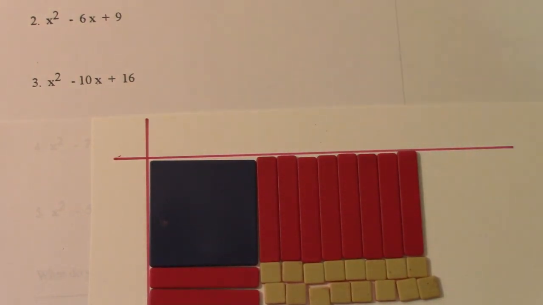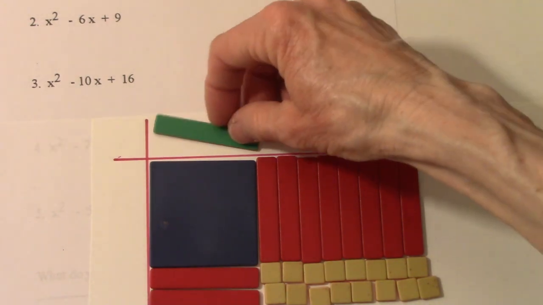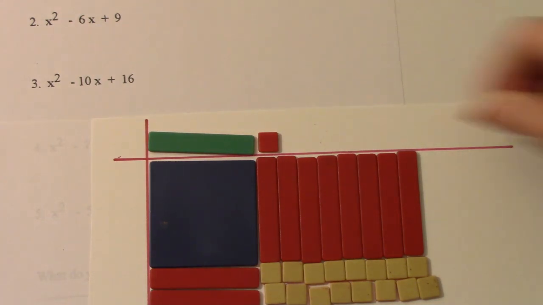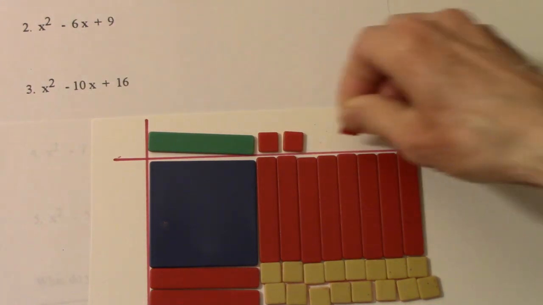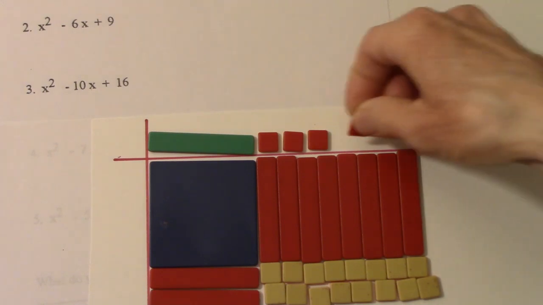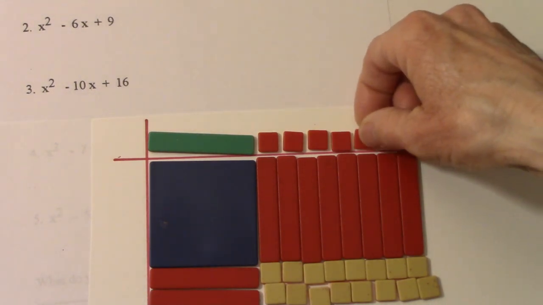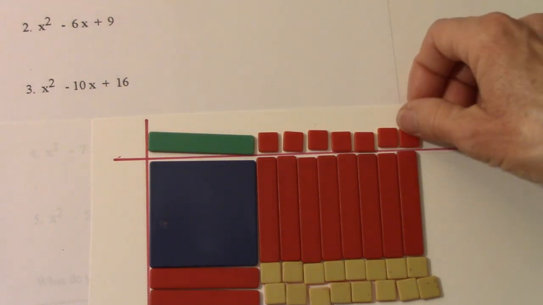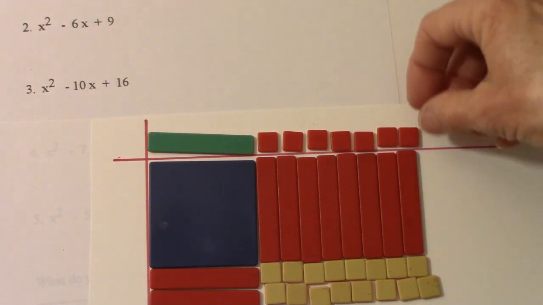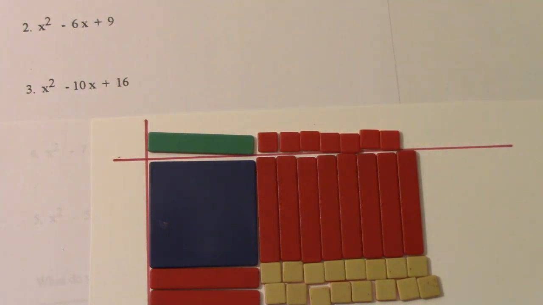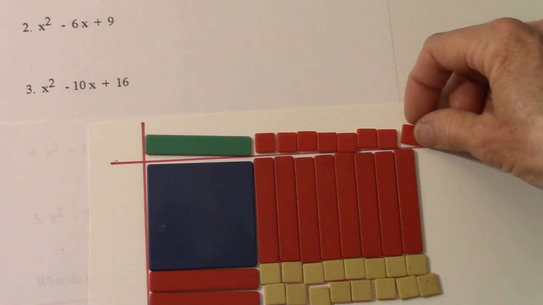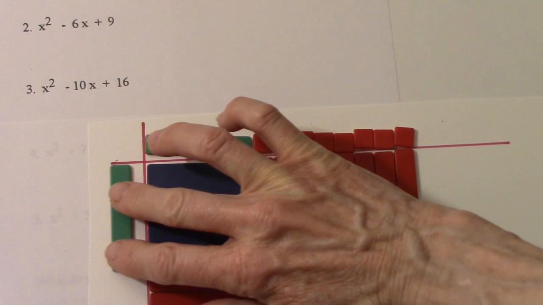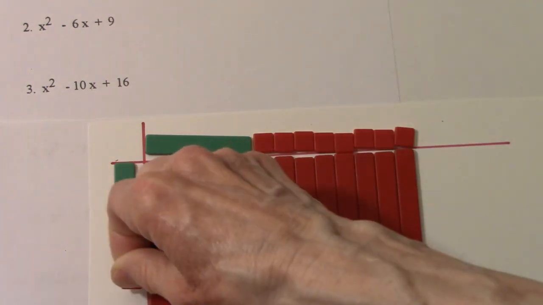So here we have x minus 8 and x minus 2.